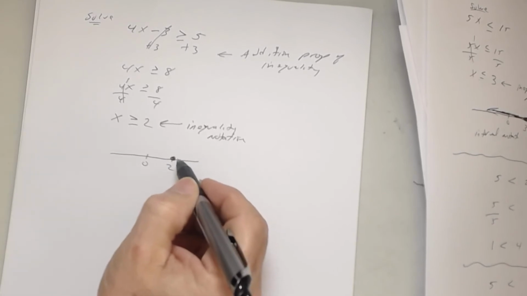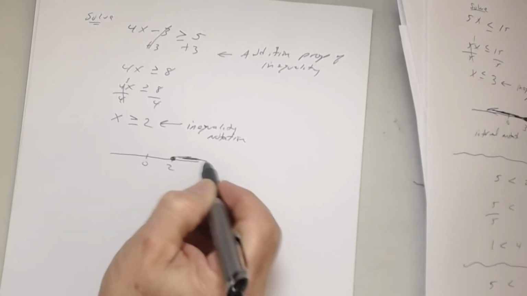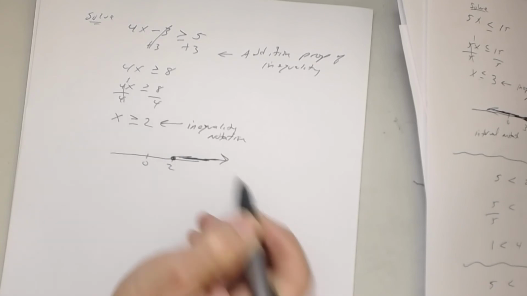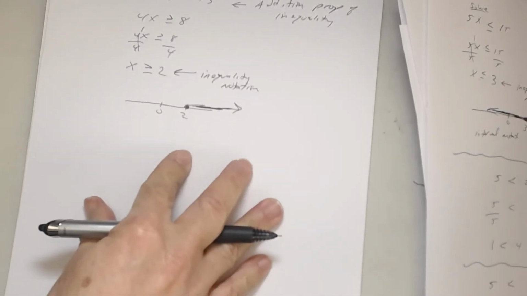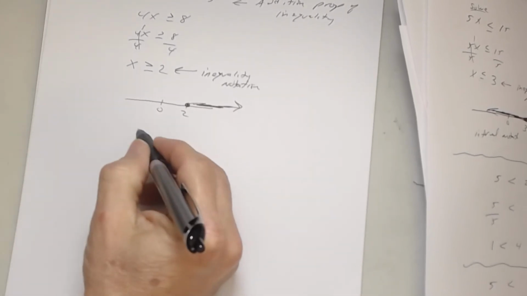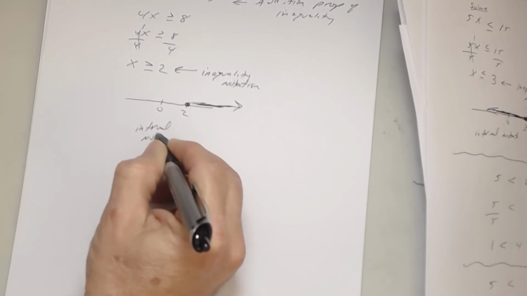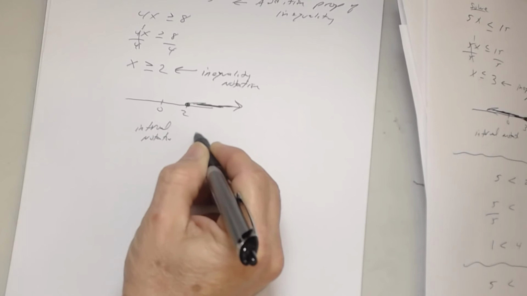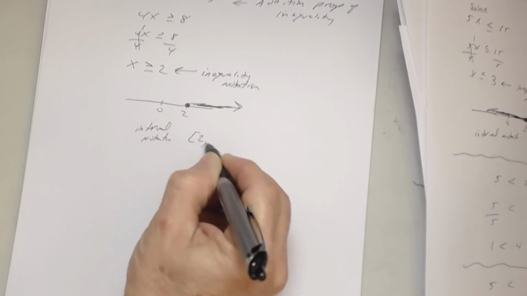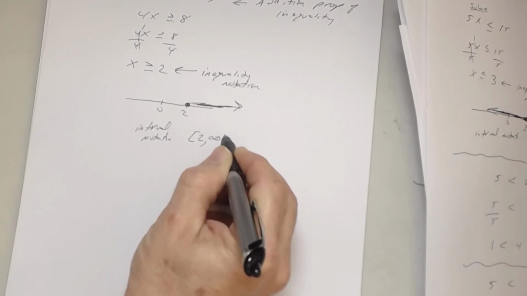All the solutions are on which side? To the right. With the arrow, make sure I can see that arrow. And then what's the interval notation? You start from left to right. Bracket 2, comma, infinity with a parenthesis. So there's your interval notation.